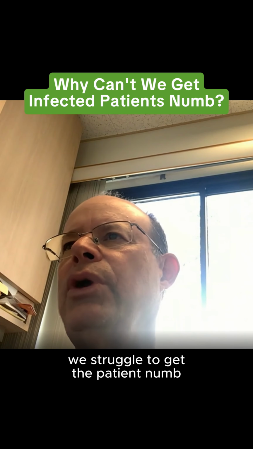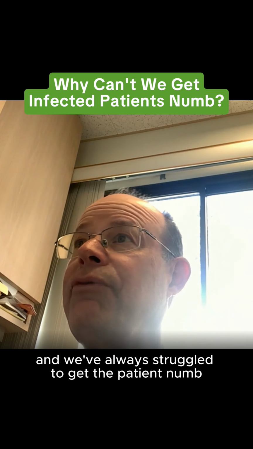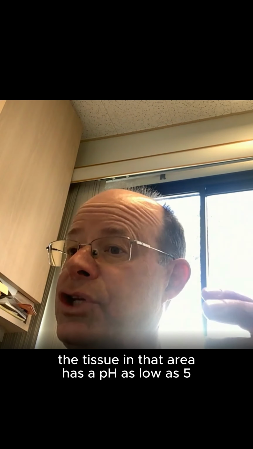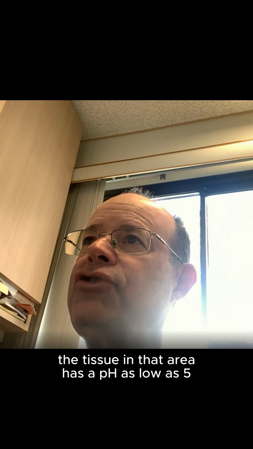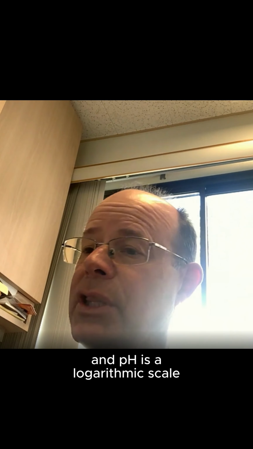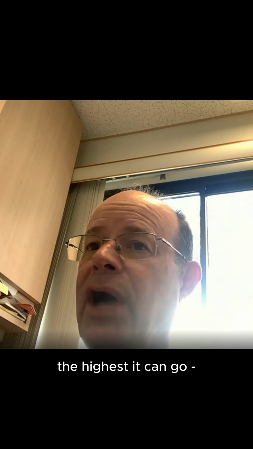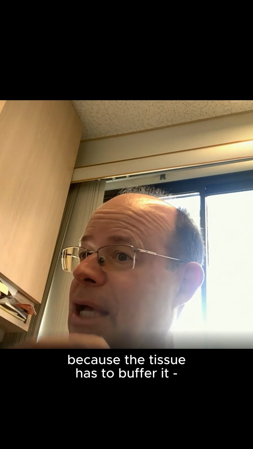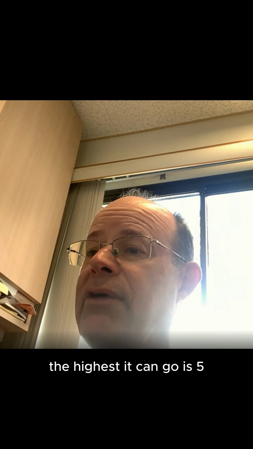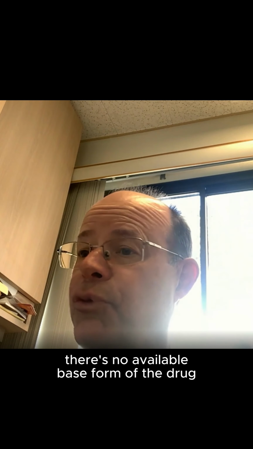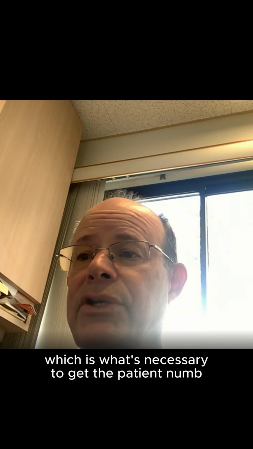With dental infection, we struggle to get the patient numb. And we've always struggled to get the patient numb. And there's a reason for that. When you have infection, the tissue in that area has a pH as low as 5. And pH is a logarithmic scale. And so if you put the anesthetic in at 3.5, the highest it can go, because the tissue has to buffer it, the highest it can go is 5. And at that, because it's a logarithmic scale, there's no available base form of the drug, which is what's necessary to get the patient numb.